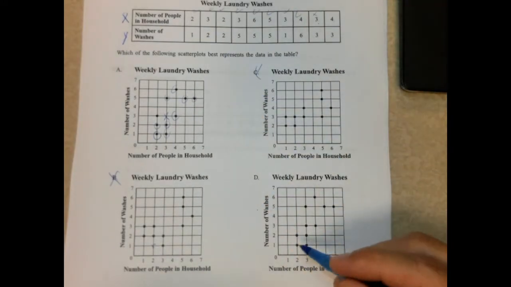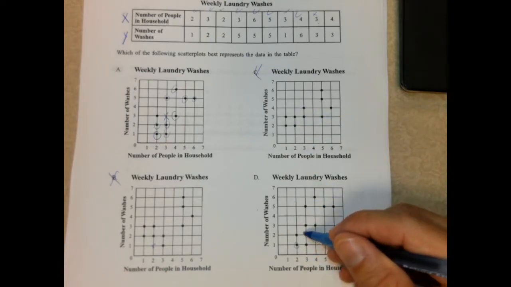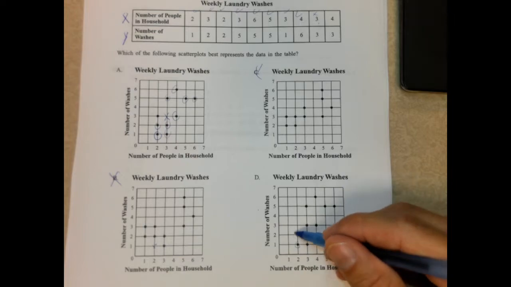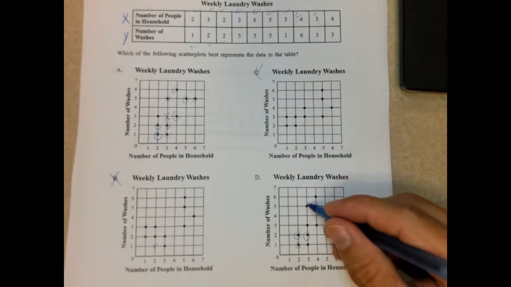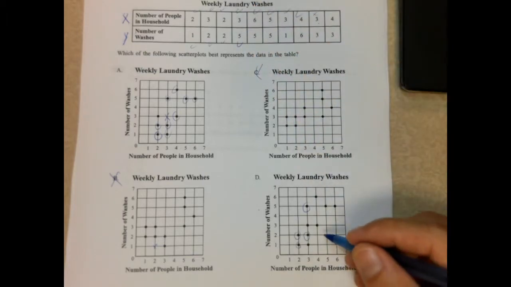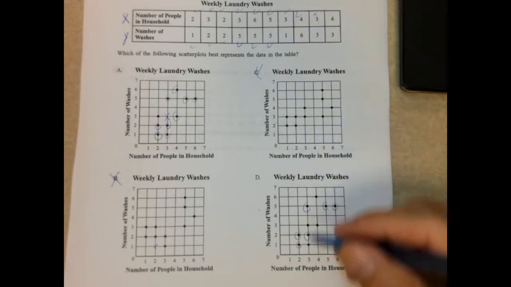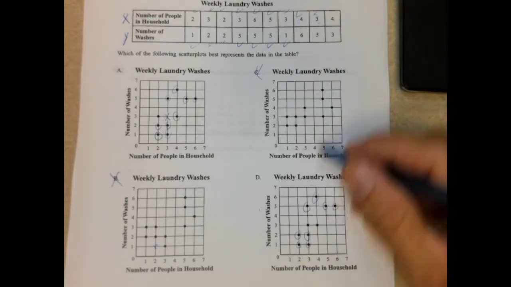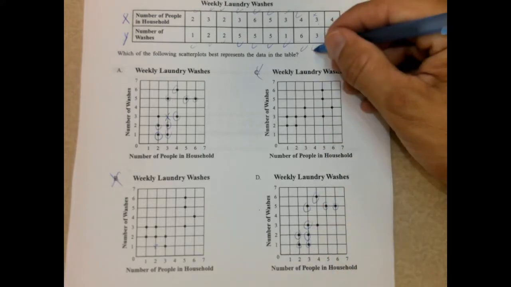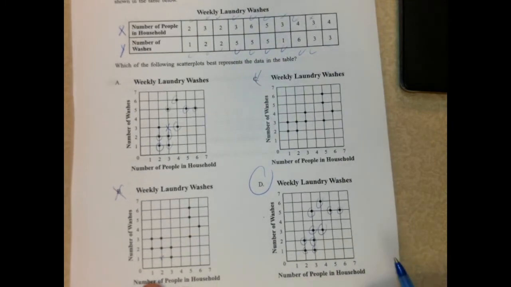All right, 2, 1. Yep. 3, 2. Yep. 2, 2. Yep. I'll check down here. 3, 5. Yep. 6, 5. Yep. 5, 5. Yep. 3, 1. Yep. 4, 6. Yep. 3, 3. Yep. And 4, 3. Okay, so that's the winner right there. Winner, chicken dinner. That's an interesting problem.